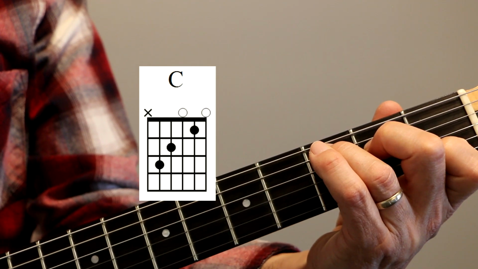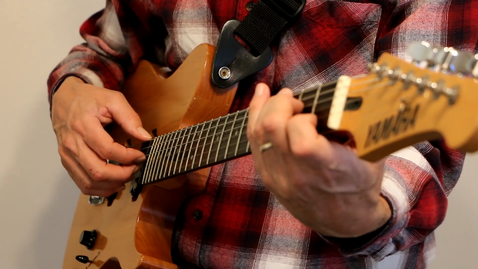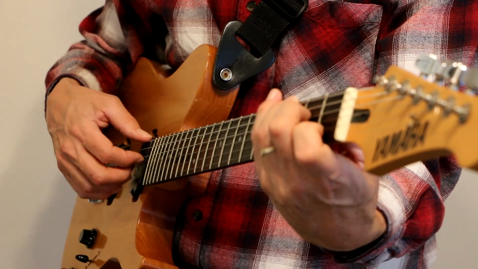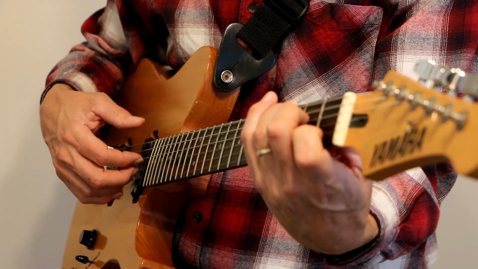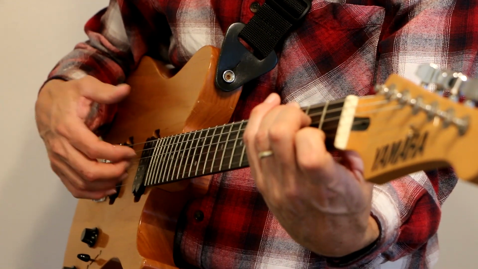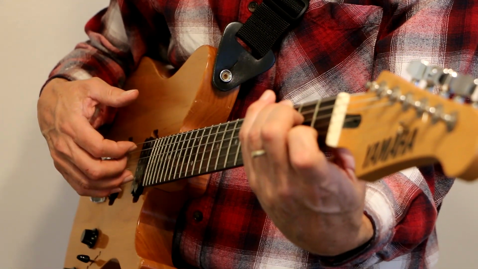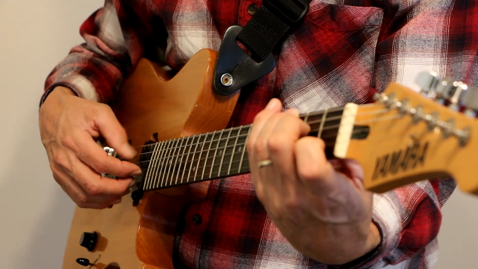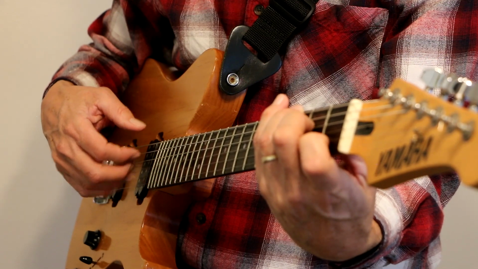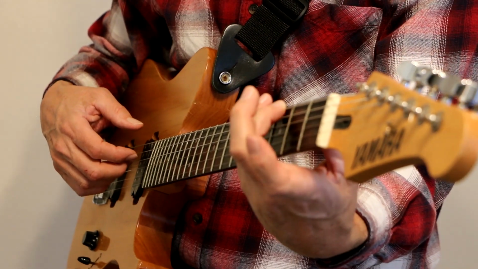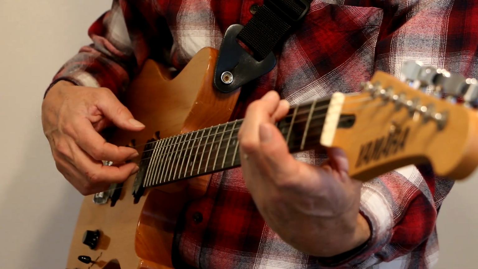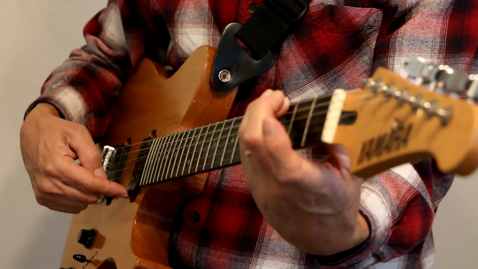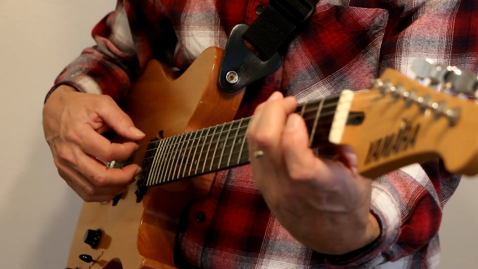Let's look at the right hand and I'll show you how I do that. So what I do is I have that C with a G bass. I'm playing the low E string with my thumb, and I'm playing the D string, G string, B string with my index, middle, ring. And then just lift these 2 fingers up. Not playing the E string and not playing the A string at all.